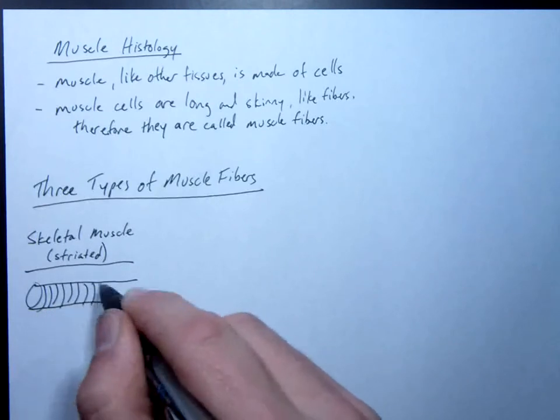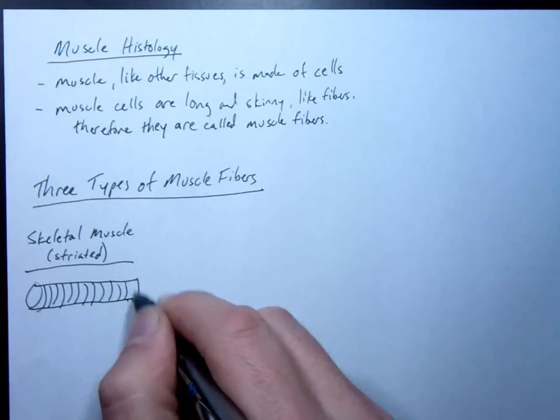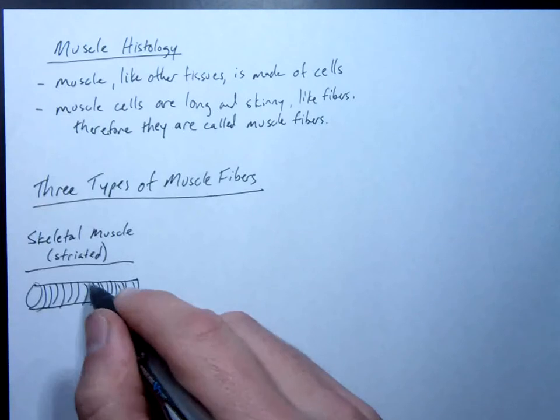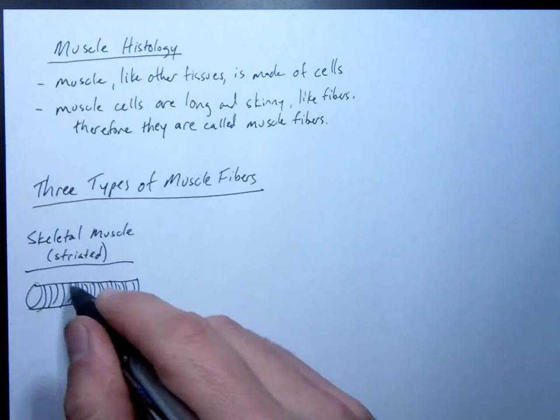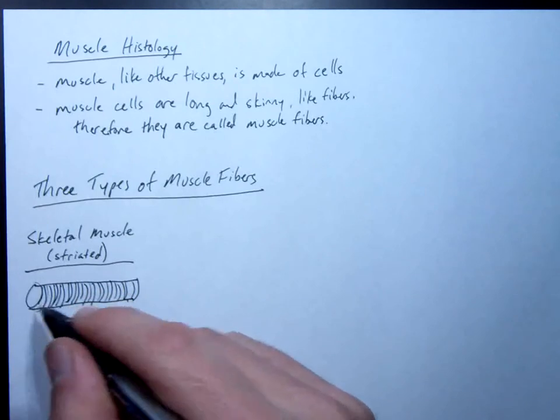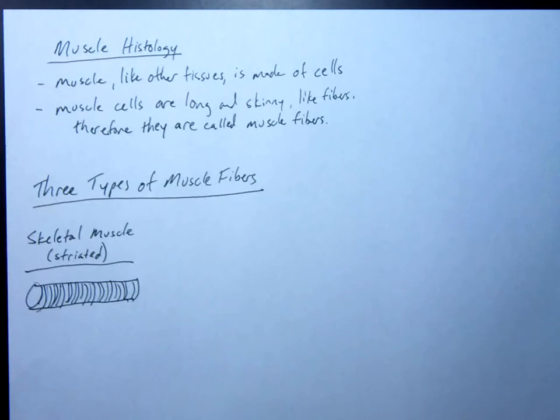Are we supposed to draw these too? Yeah, that'd be good. Like a tube. It's got all these striations on it. If it were a zebra, I wouldn't call them striations. What would I call them? Stripes. And that's what a striation is, a stripe.